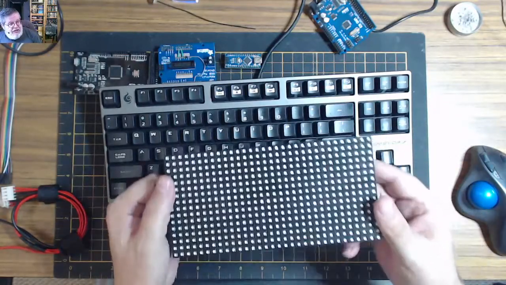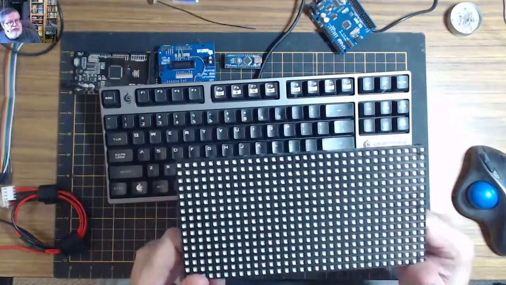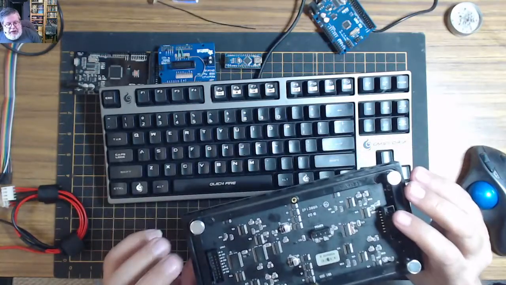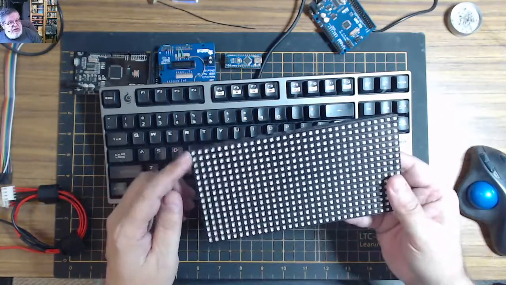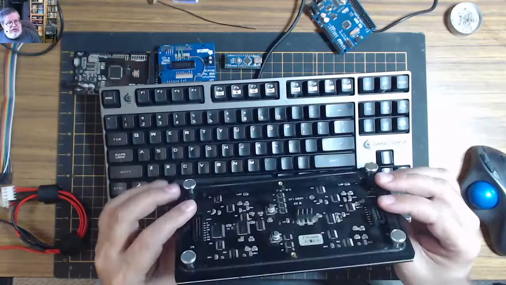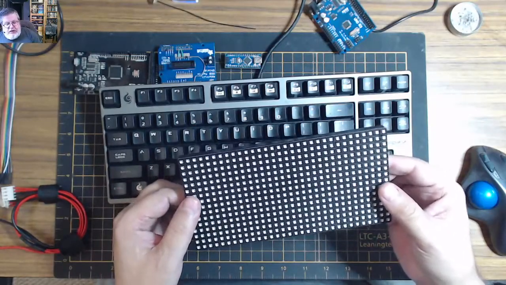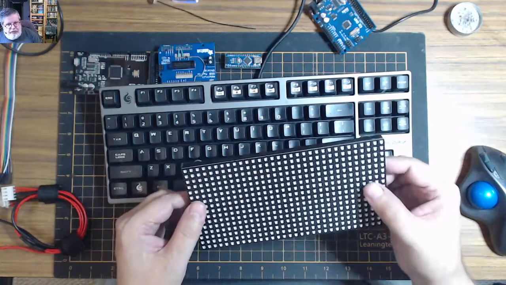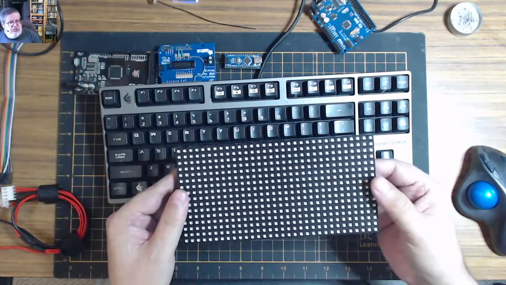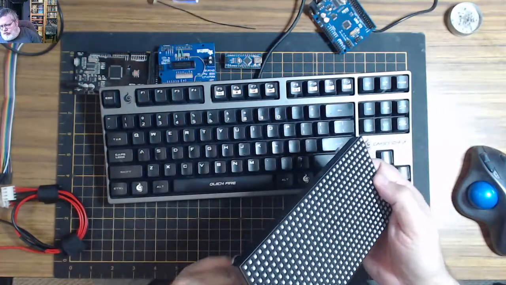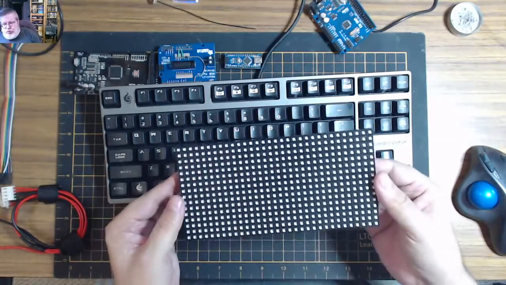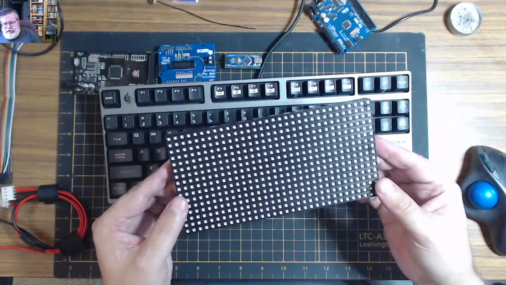Now, you can get these panels off AliExpress really cheap these days if you want to play with this stuff. So a panel like this, which is 16 by 32, is only about $8. To buy a 64 by 64 P2.5 panel, for example, you can get a really nice one from Adafruit. It's about $35 or something like that. But on AliExpress, a generic one is about $20, $18, something like that, Canadian.